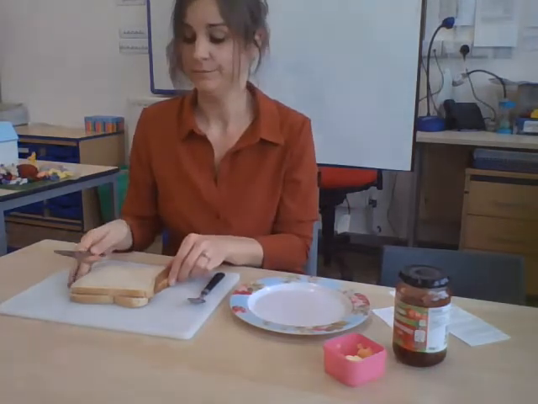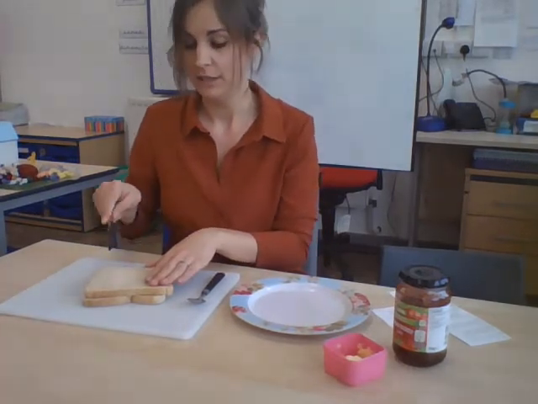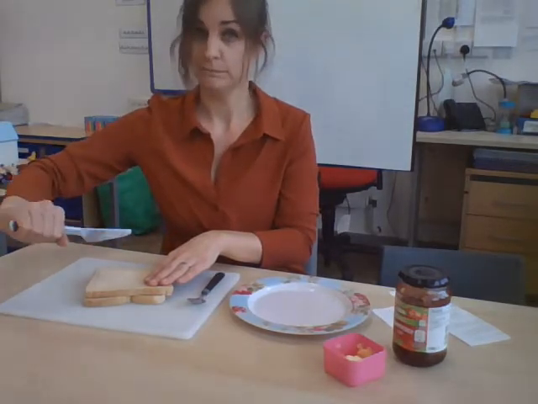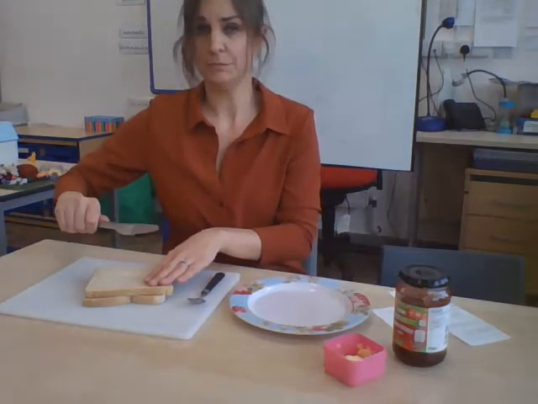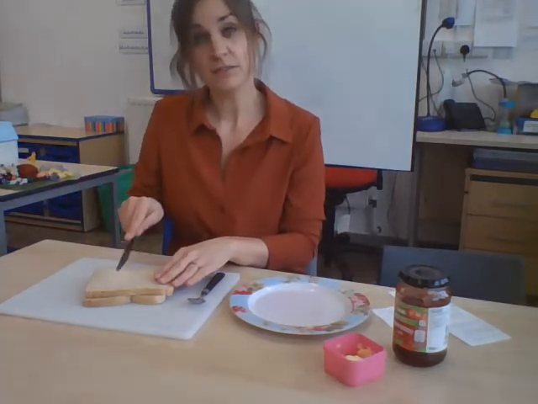Okay, now this part, I need to be careful. I don't want to hurt my fingers. And this part is actually quite tricky. It takes lots of practice. So I'm going to hold my sandwich and I'm going to carefully cut. I'm not going to cut towards myself. I could poke my tummy, couldn't I? I'm not going to cut towards my fingers. Oh, that could hurt my fingertips. I wouldn't want to hurt myself, would I? I'm going to cut away from myself.